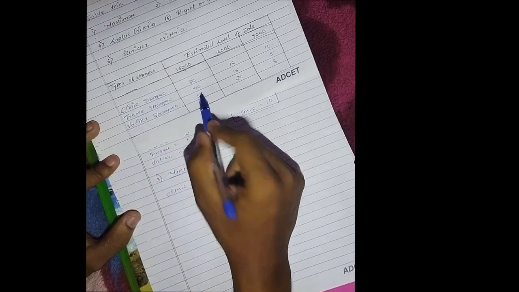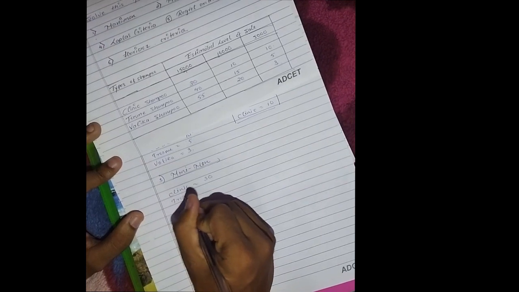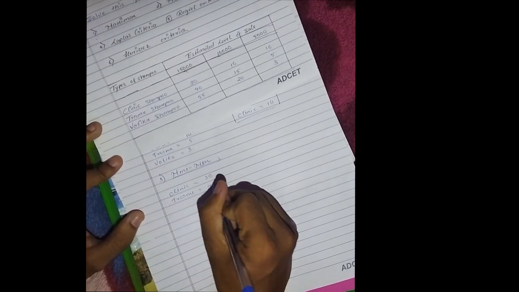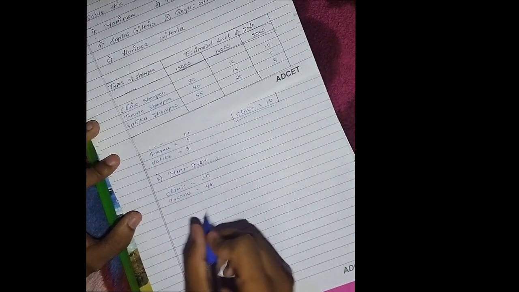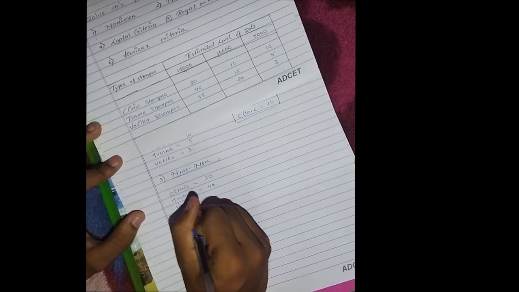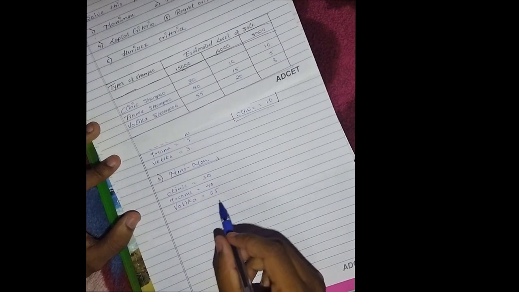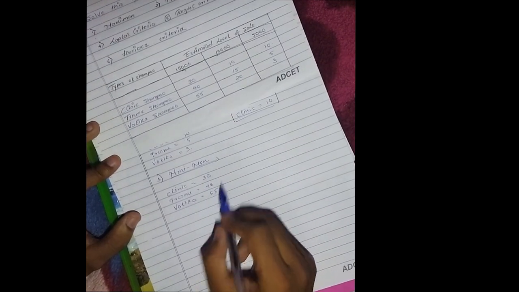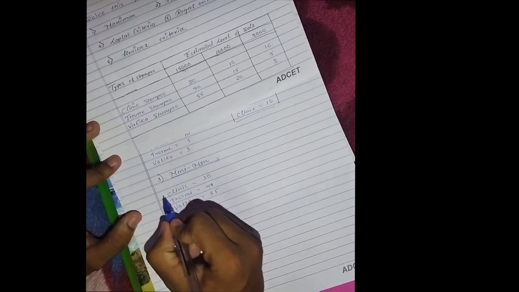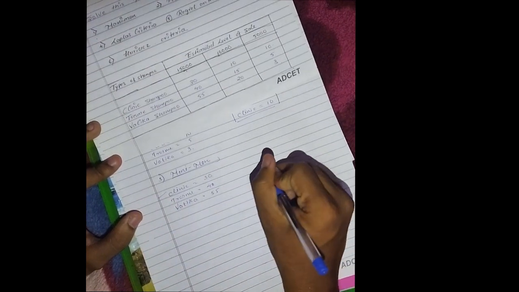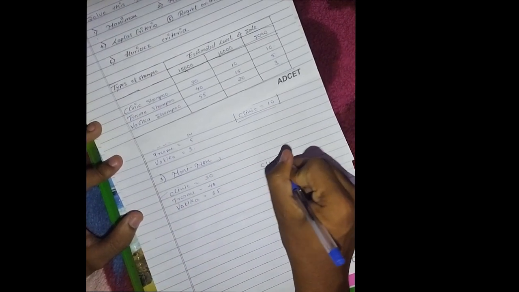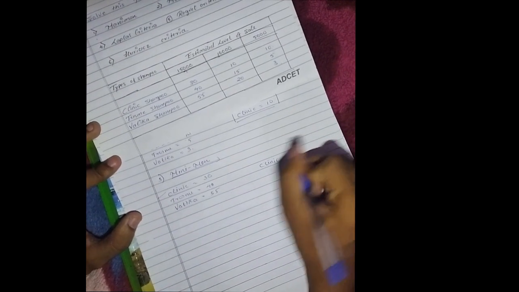In Tresemme, 40 is the maximum. And in Vatika, 55 is the maximum. Now in this, we have to take the minimum of these three. Here the minimum is Clinic, that is 30. So we choose Clinic, 30.